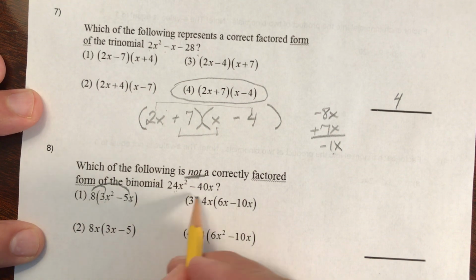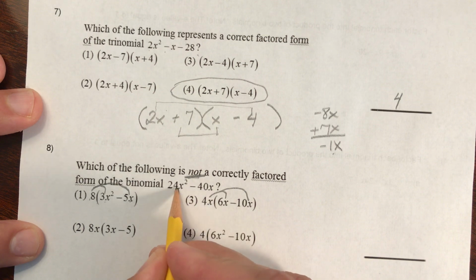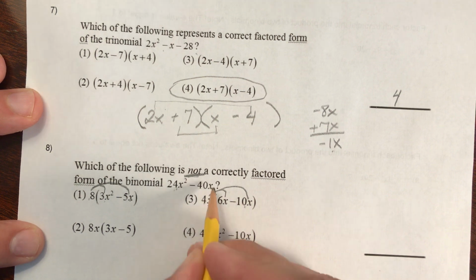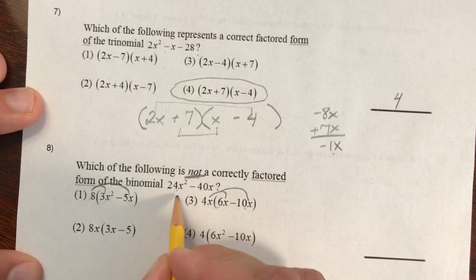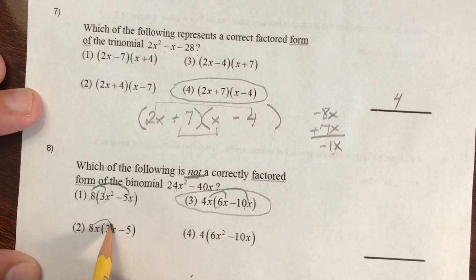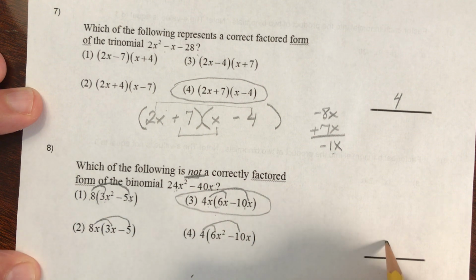If you check this one here, that times that, you have 24x squared. 4x times 10x is 40x squared. That doesn't have a square on it. So this right here looks like it wouldn't work. All the other ones, if you distribute, it leads you back to that answer. Only one doesn't work. That's choice 3.